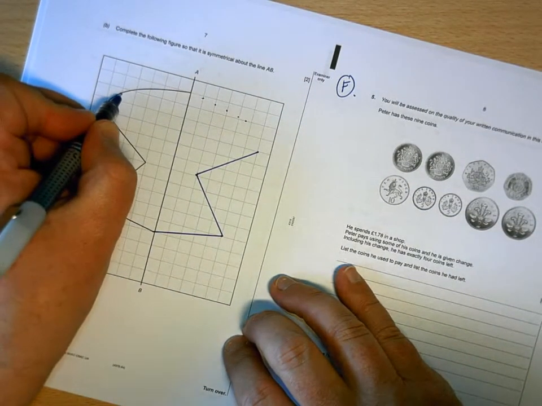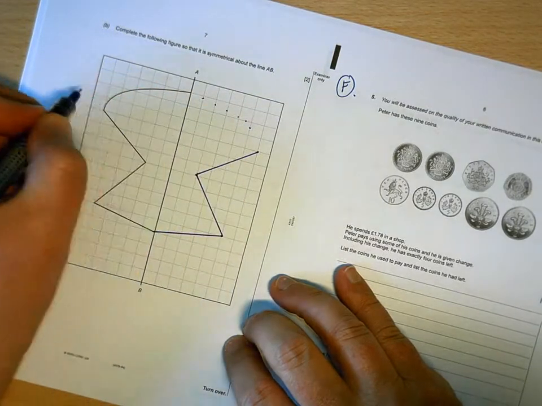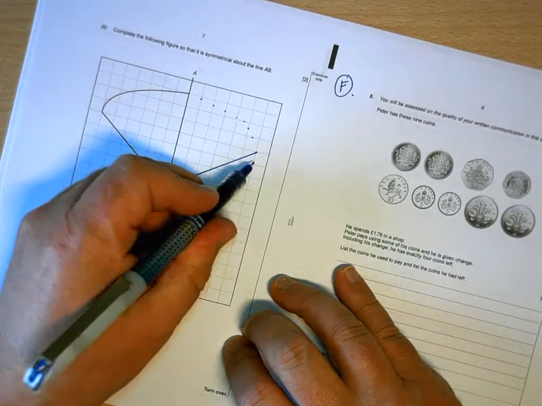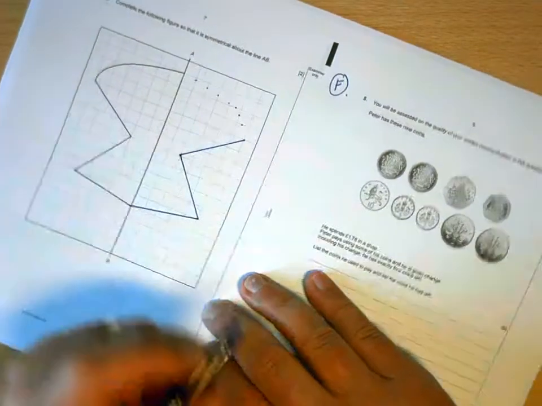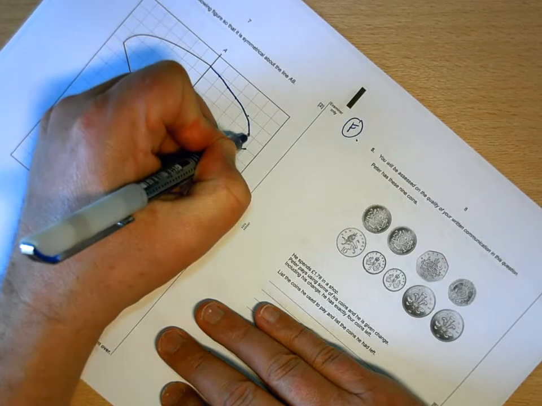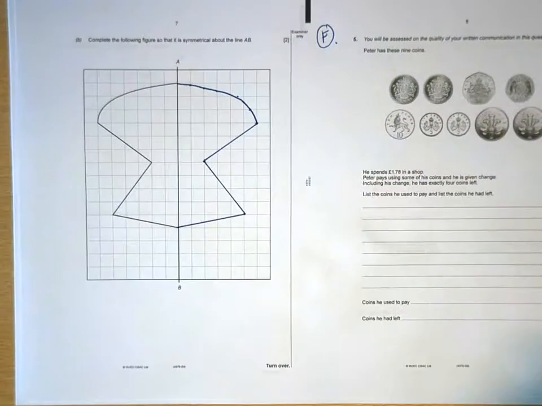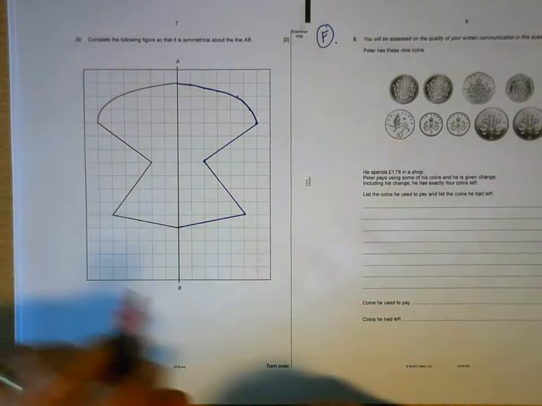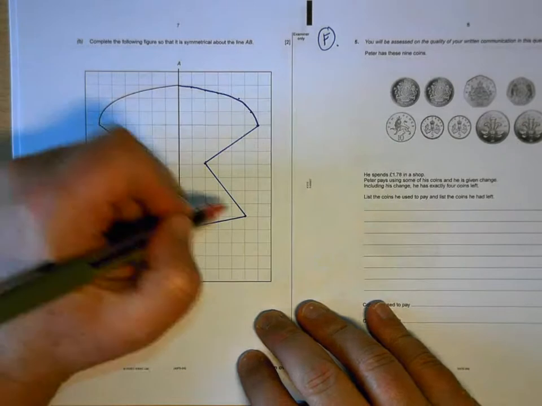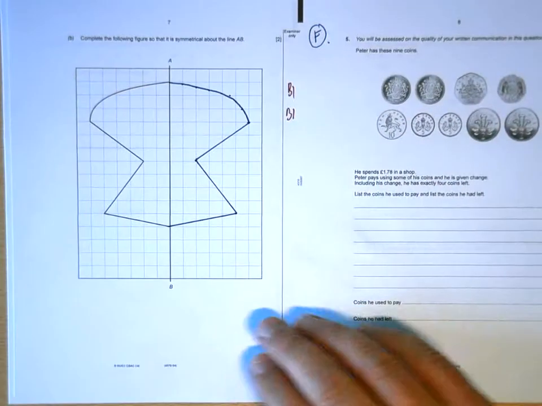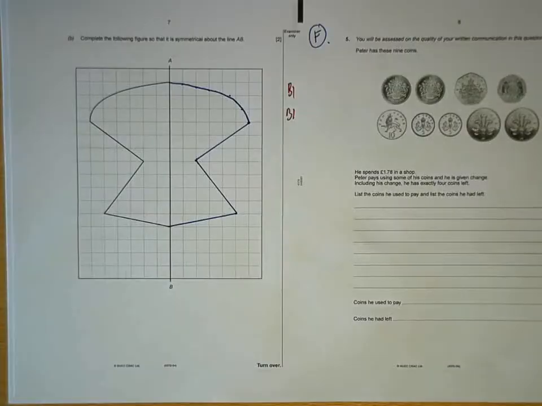Then we get it to there, then it comes to there, and then it's going to touch. So by putting those dots in, it's going to help you get the general shape of that curve. So you can see that's not a bad little estimate there. So you get 1 mark for the curve and 1 mark for all the other straight lines in that symmetrical shape.